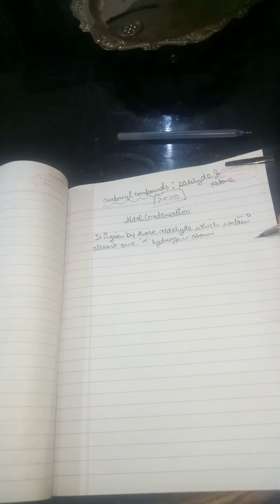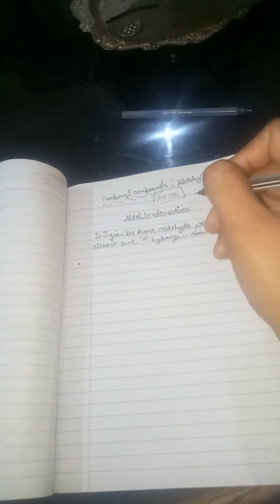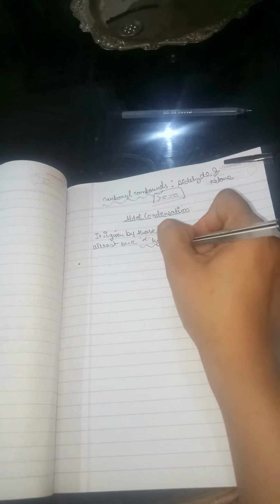Alpha hydrogen atom is that hydrogen atom which is directly attached to the alpha carbon atom. Now what is alpha carbon atom? Alpha carbon atom is that carbon atom which is directly attached to the functional group. So before moving on with this topic, we should know the key concept of alpha hydrogen atom and what it is exactly about.